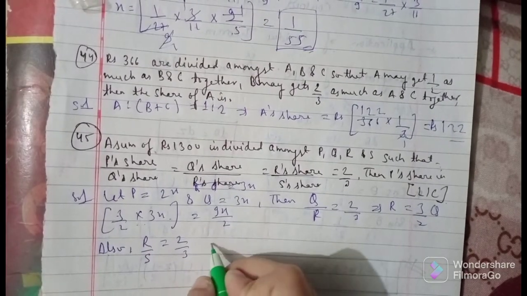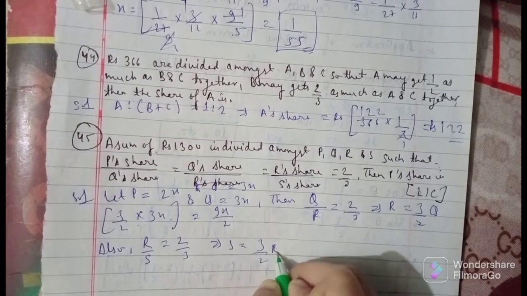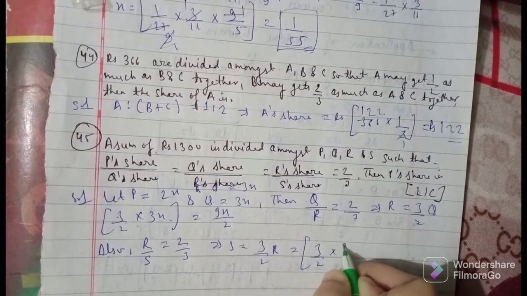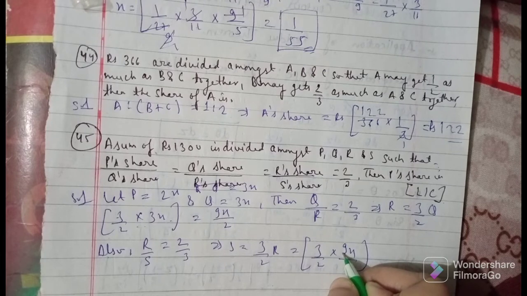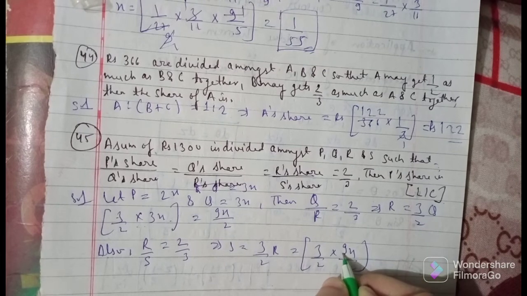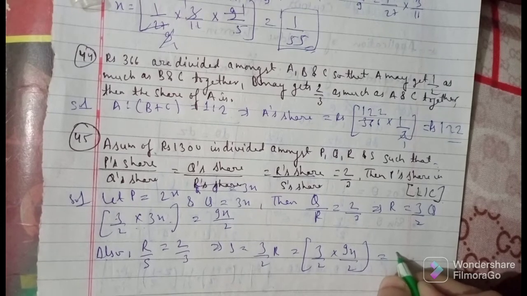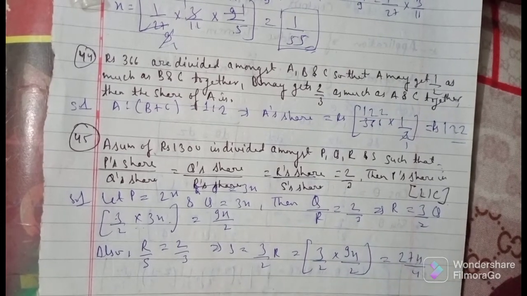S is equals to 3 by 2 R, which is equals to 3 by 2 into 9x upon 2. 9 3s are 27, and 2 2s are 4, so it will be 27x upon 4.